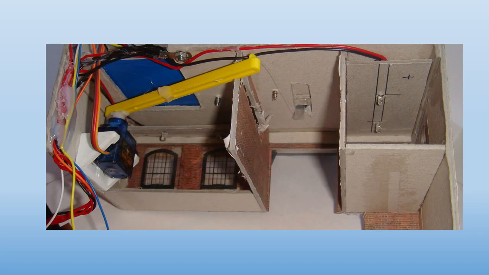Up to now, we've moved objects by direct linking or pushing and pulling using piano wire. But another option is to connect thread or better still fishing line to the servo horn or an extended horn, depending on the amount of movement required.